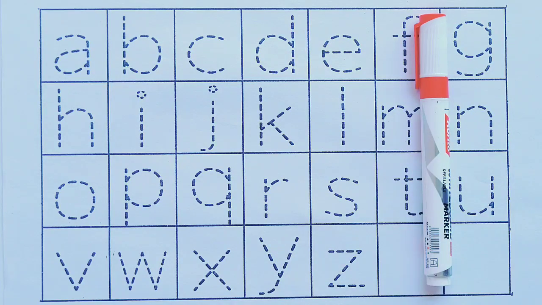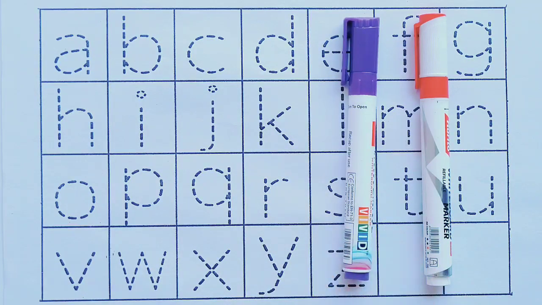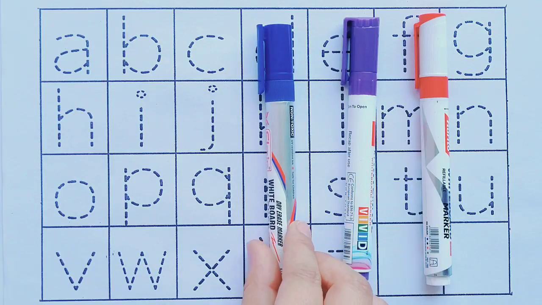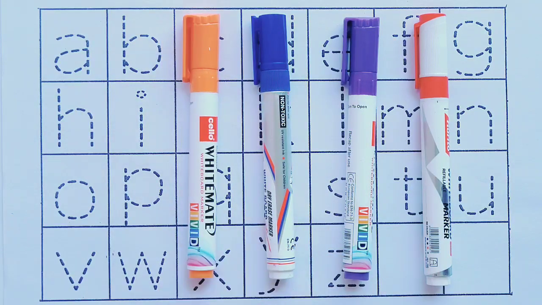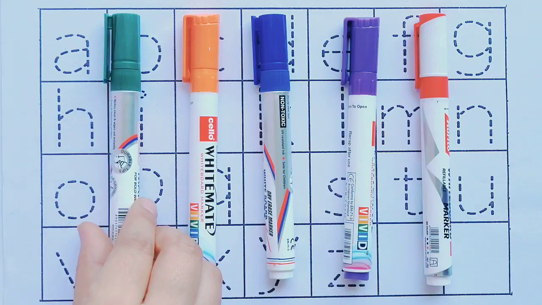Red color, purple color, blue color, orange color, green color.